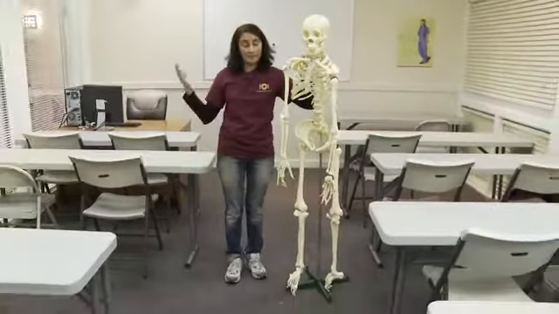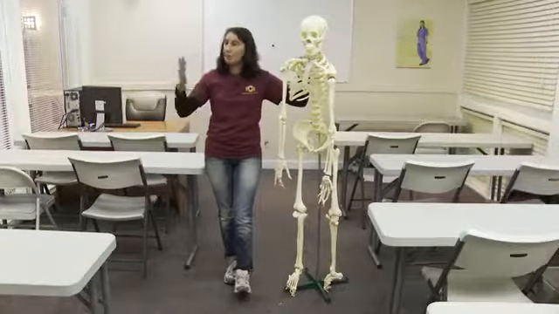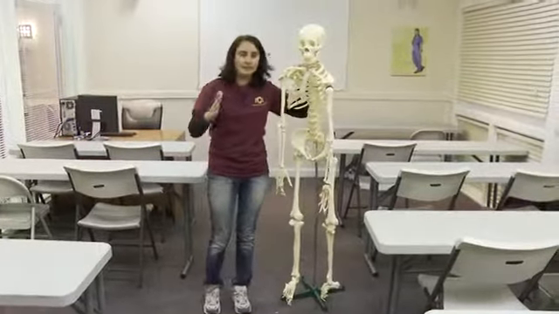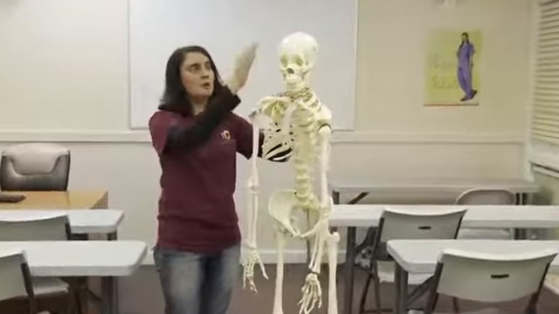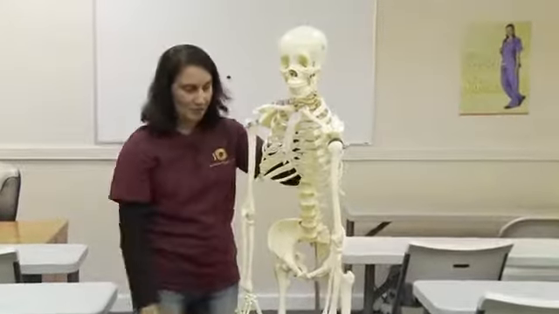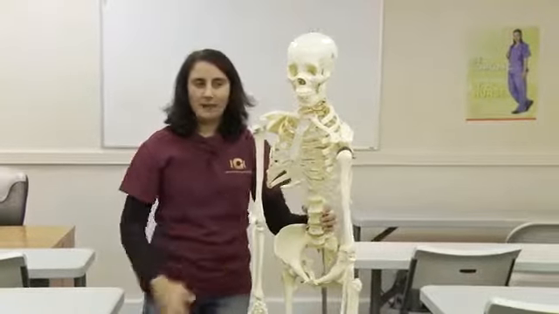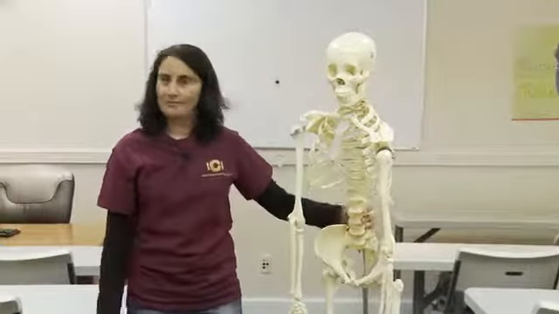I know it's very difficult for everyone to remember each and every bone in detail, but today we have just learned the main bones from head to toe. So I hope it's easy now. That's it.